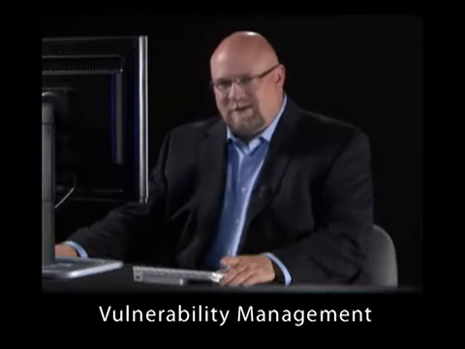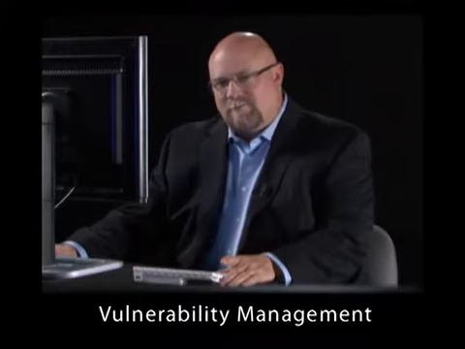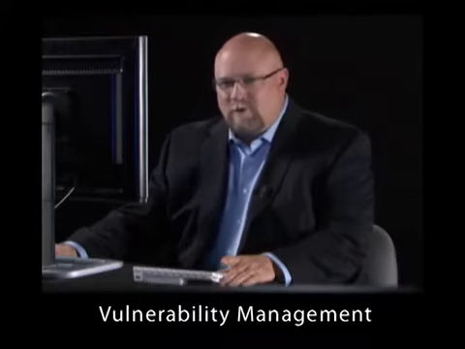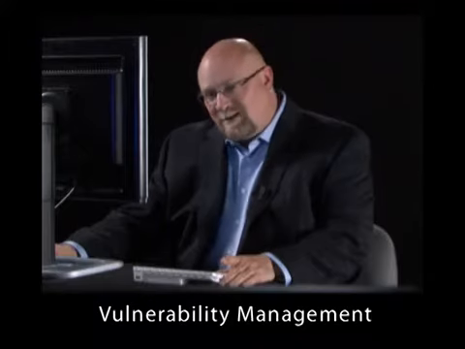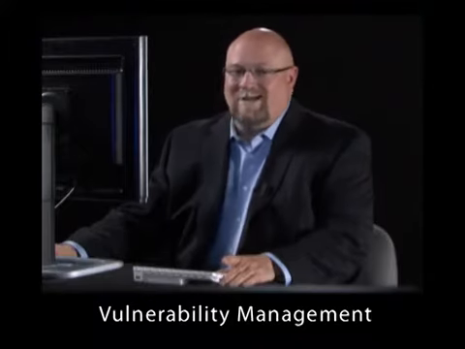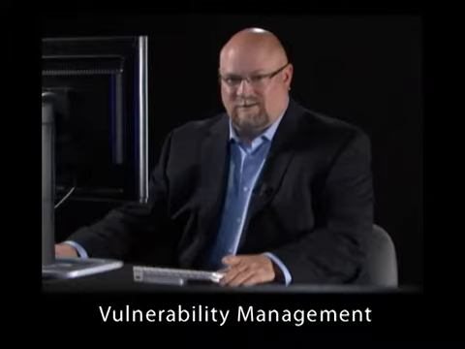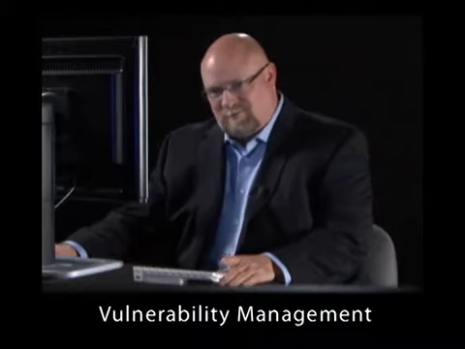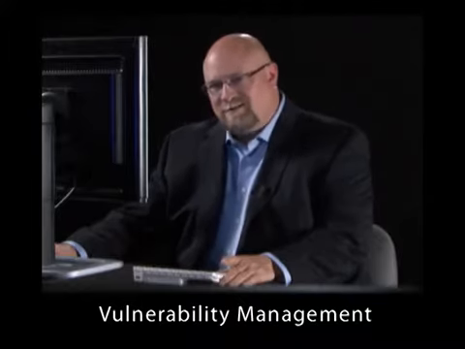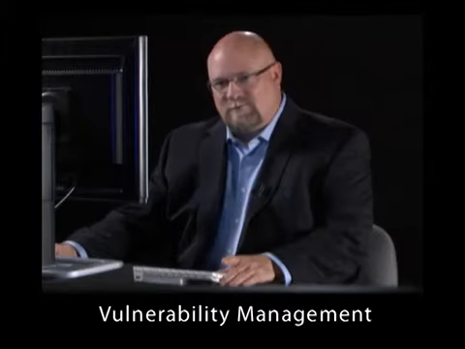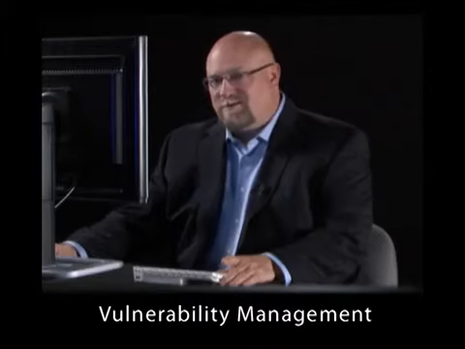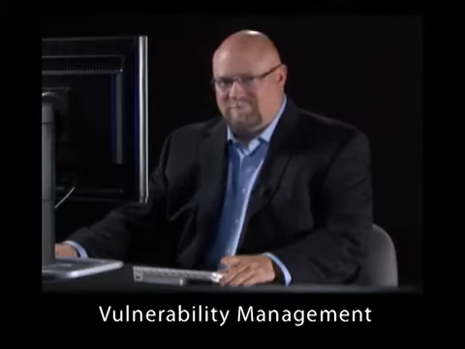Most companies remediate based on vulnerability severity. The problem with this is that critical vulnerabilities that aren't imposing risk are remediated before high and medium severity vulnerabilities that are imposing risk. This causes risk-producing vulnerabilities to impose their risk longer than necessary.